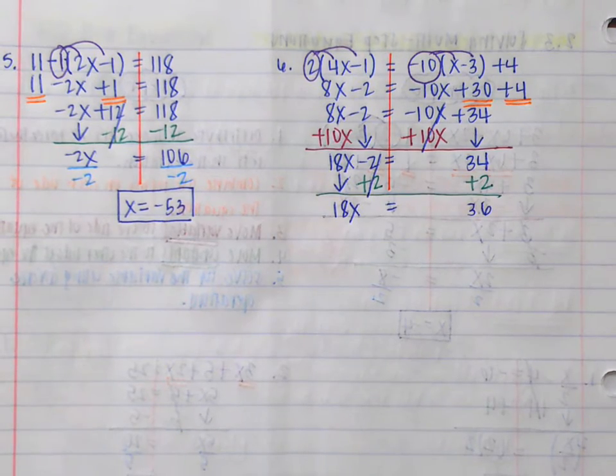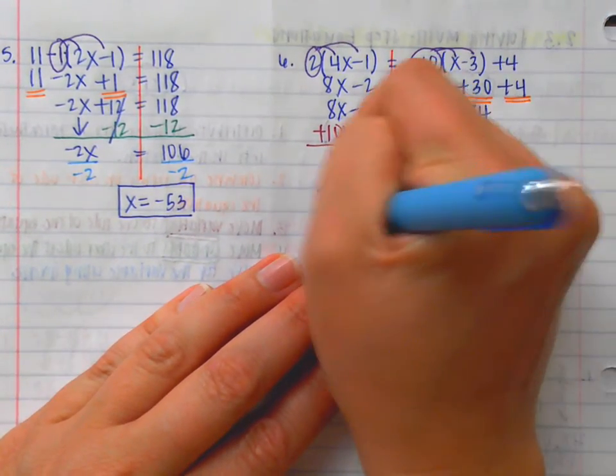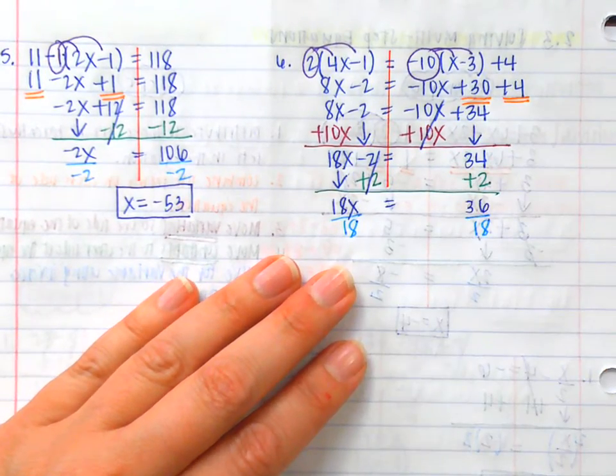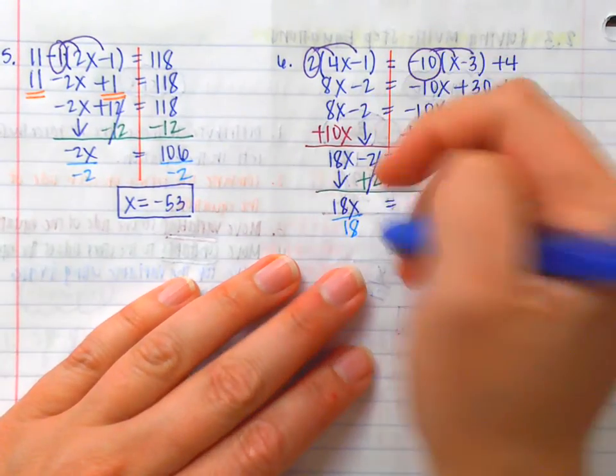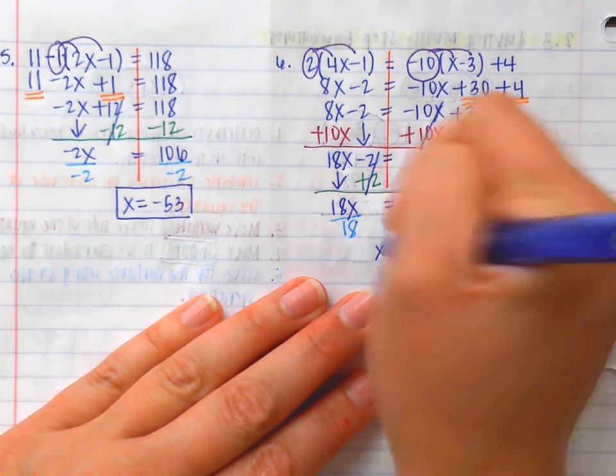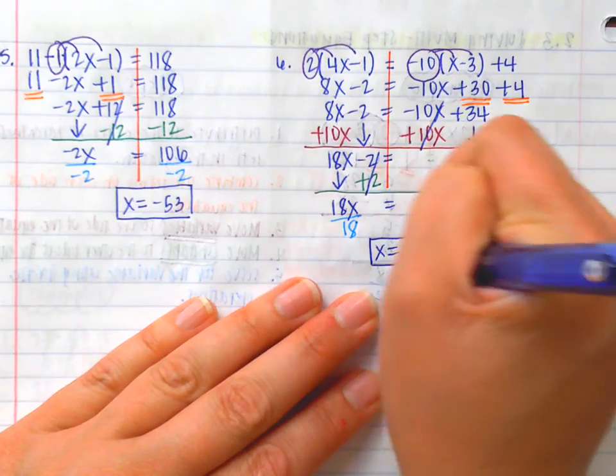Last step to get x by itself, to undo that 18 times x, I'm going to divide both sides by 18. 18 divided by 18 is 1x. 36 divided by 18 is 2. X is equal to 2.